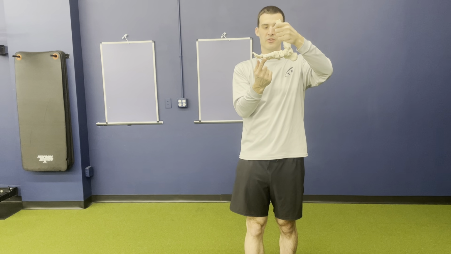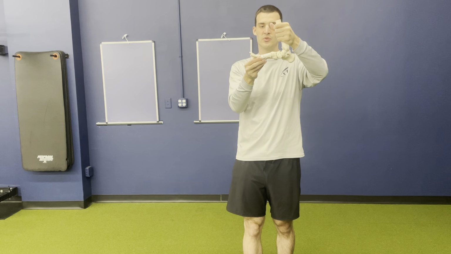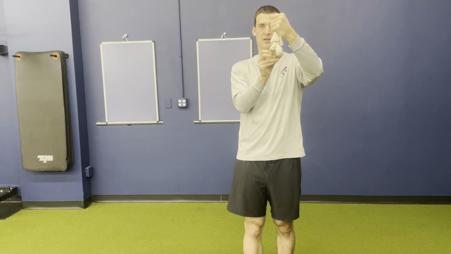So here's where you start to get that correlation of pronation is going to be a lower arch, supination is going to be a higher arch. So as we move into pronation here, here.